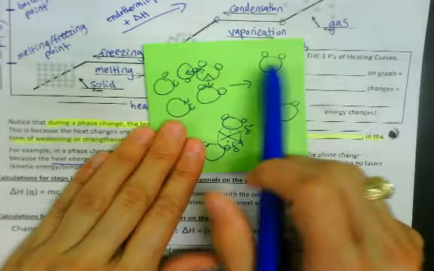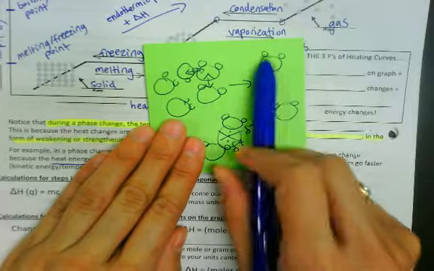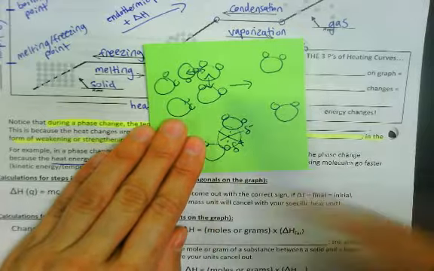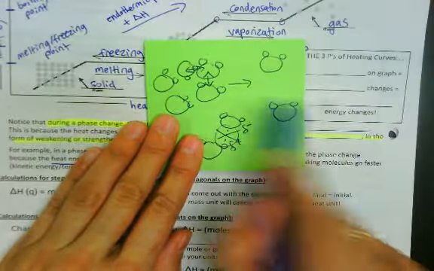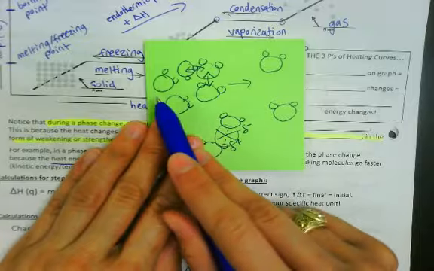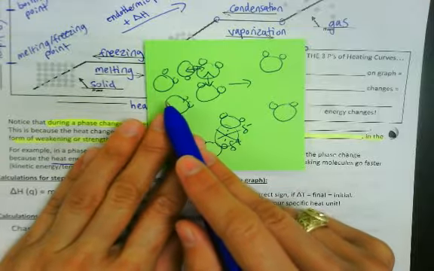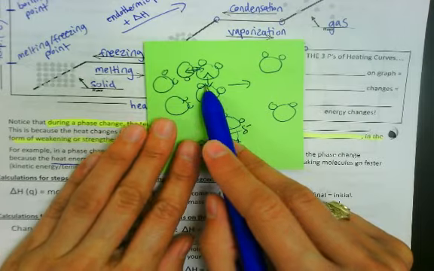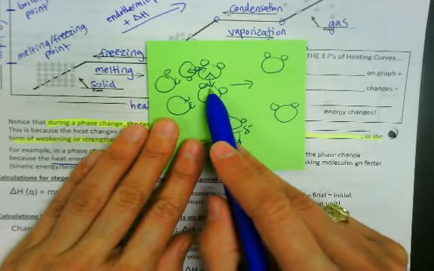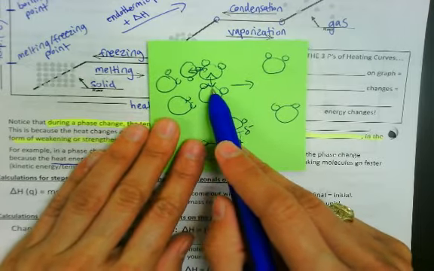You could go the opposite direction. You could condense and get these particles in gas form to go back to liquid form. But in doing so, they're not actually getting any slower. The temperature is not decreasing. There's just a little bit of energy release as those IMFs essentially snap back into place.